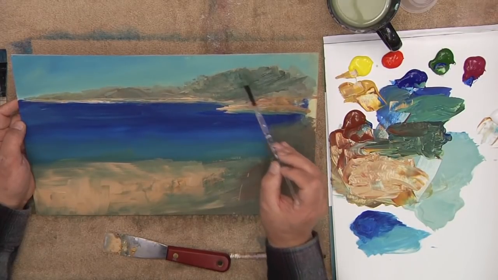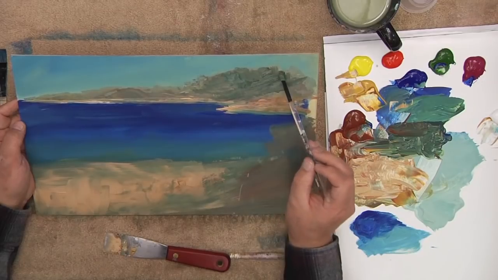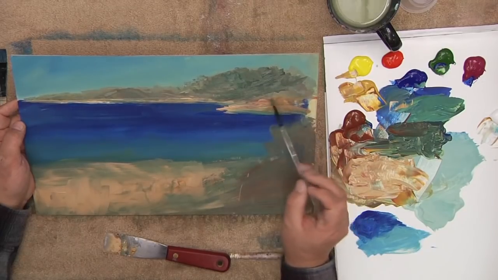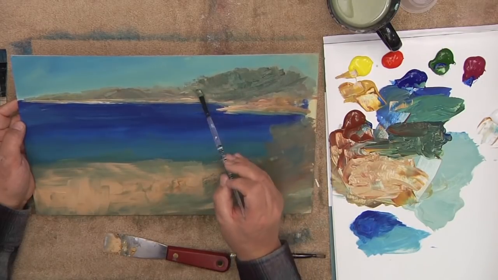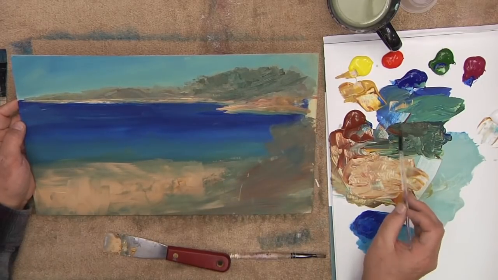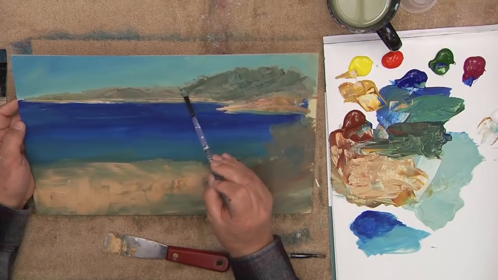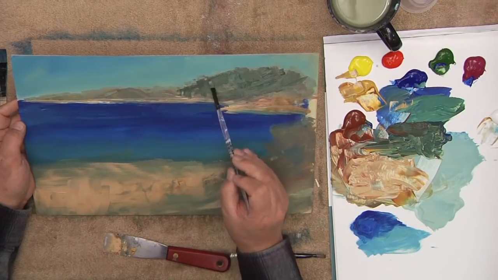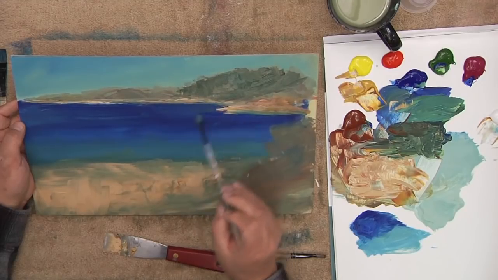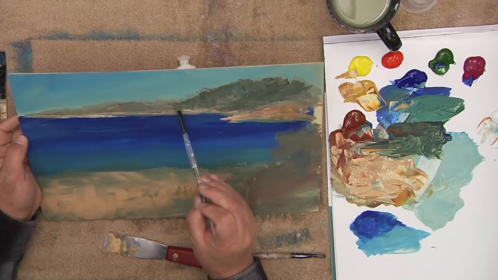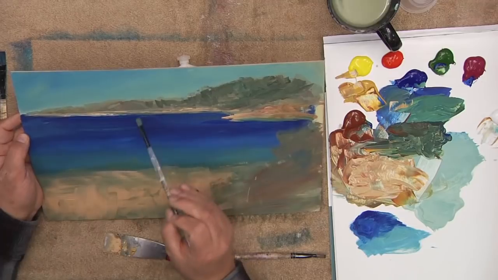So we want to get some of this up and in and around, and I want to use some of the shapes. In other words, if this is a hill, I want to use some powerful strokes, maybe some vertical strokes here to indicate those shapes, those hills, that movement through that.